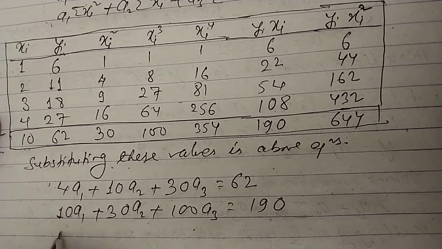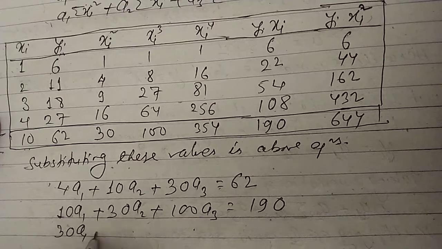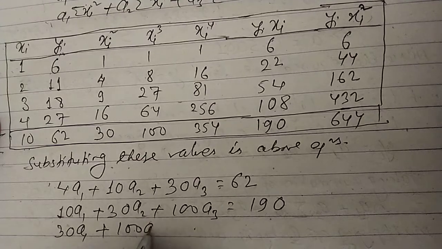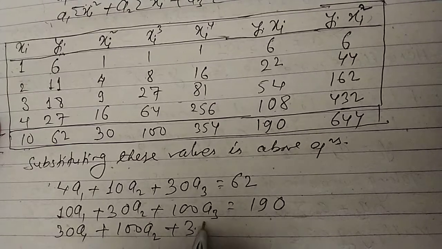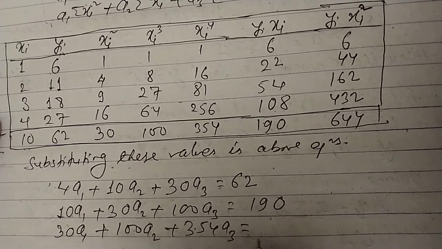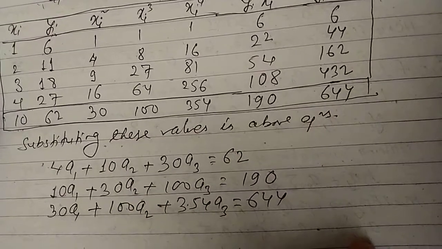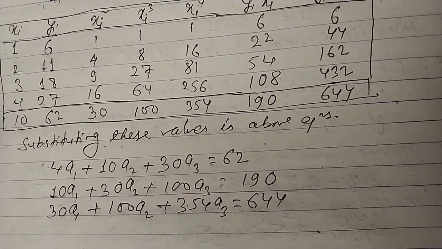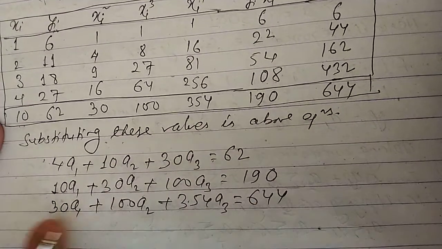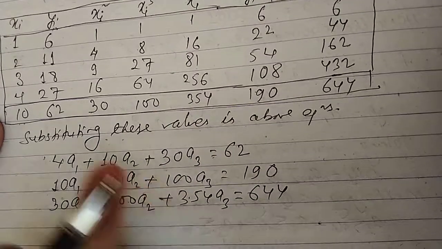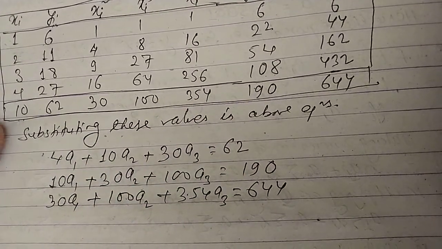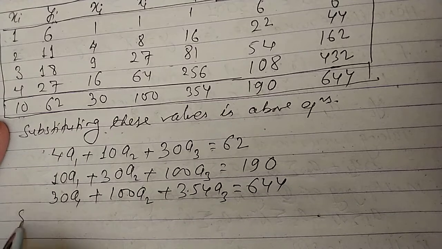Another equation: 30a1 plus 100a2 plus 354a3 equals 644. Alright, you get the three equations. You have three unknowns. So use your calculator directly to solve this. No need to solve by using an indirect method.